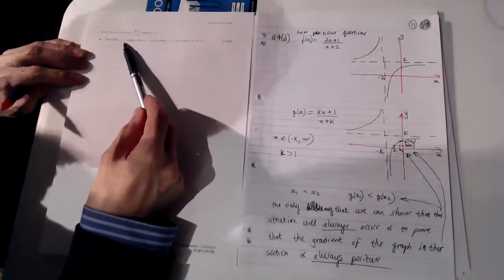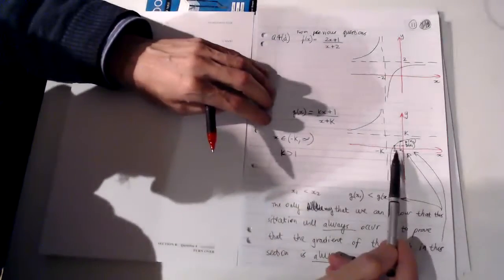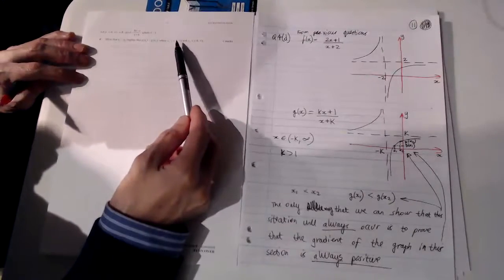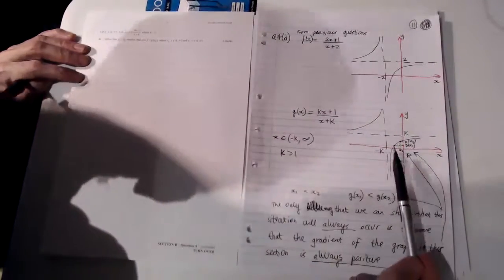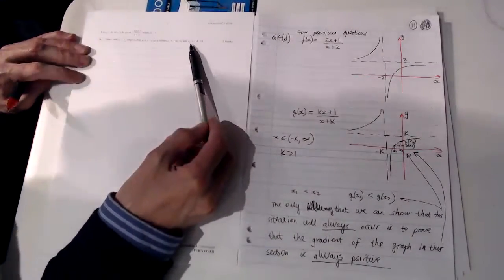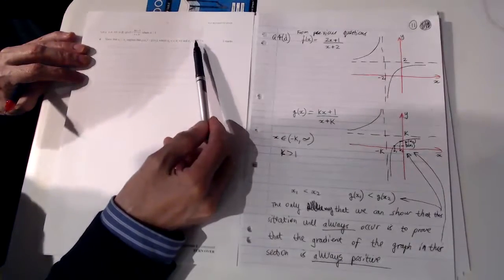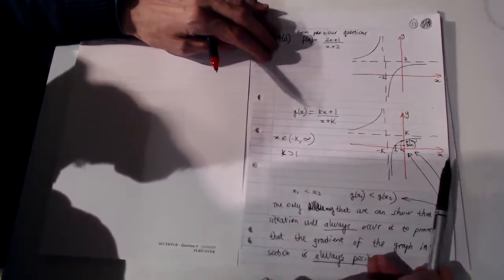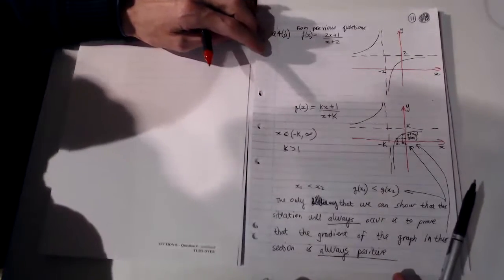Now, in the question, they refer to x1 less than x2. They say that x1 is between negative k and infinity, which is consistent with my diagram. And they say that x2 is between negative k and infinity. That's also consistent with the question.